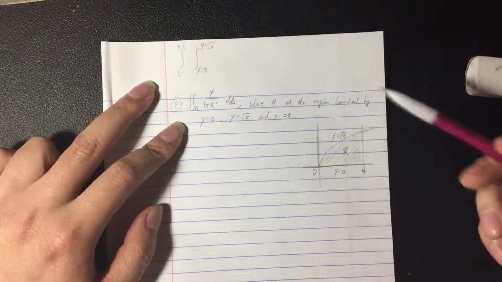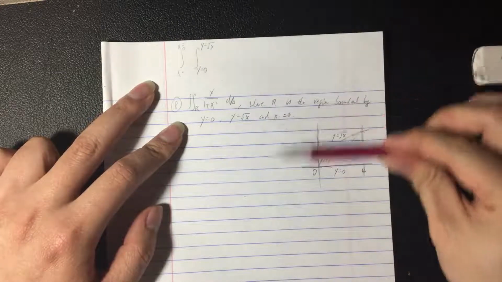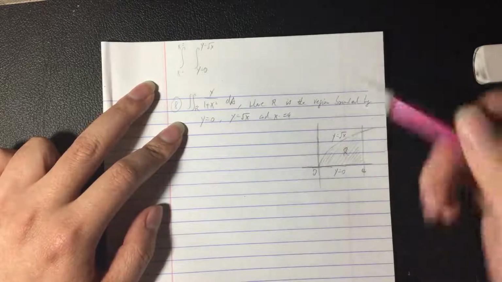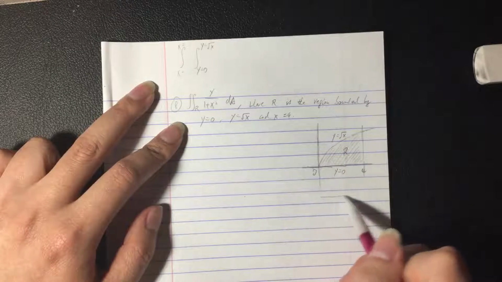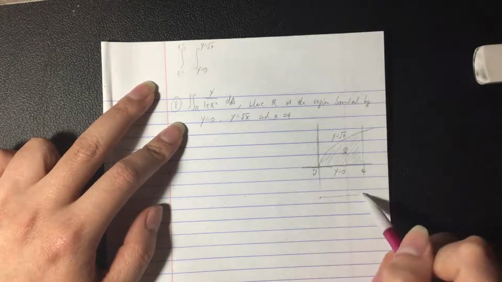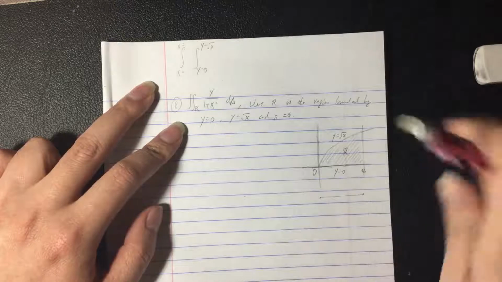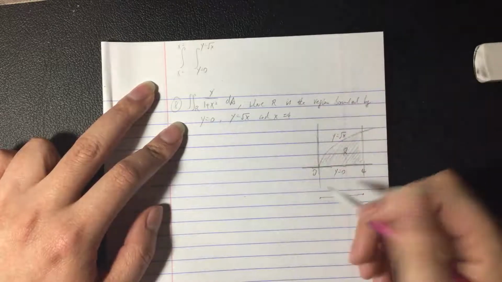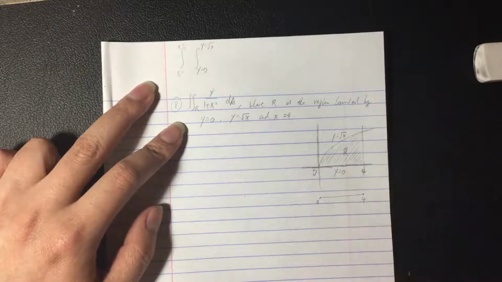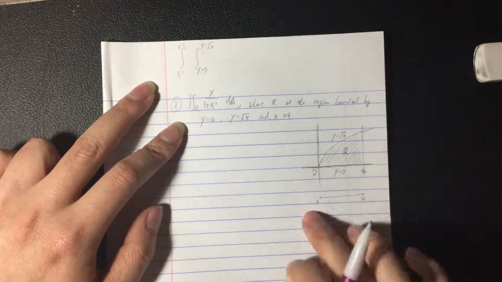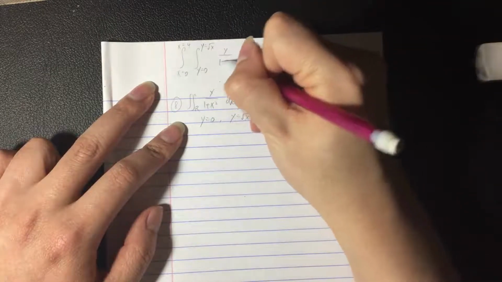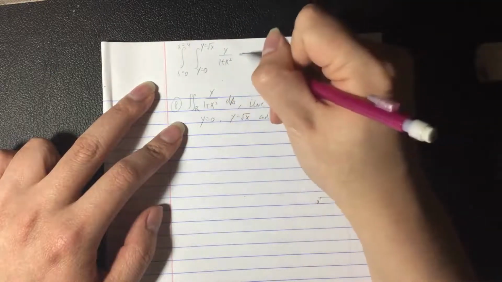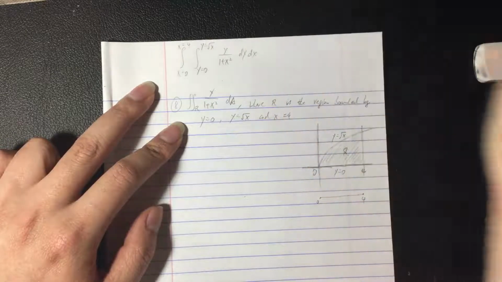To find my x bound, I push the entire graph down to the x-axis. The projection in the x-axis is a line segment from 0 to 4. So the boundary for x is from 0 to 4. Then the integral is y over 1 plus x squared dy dx.